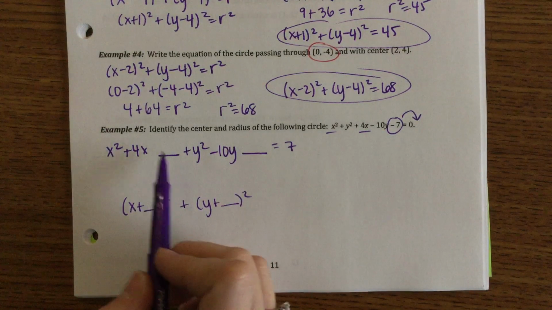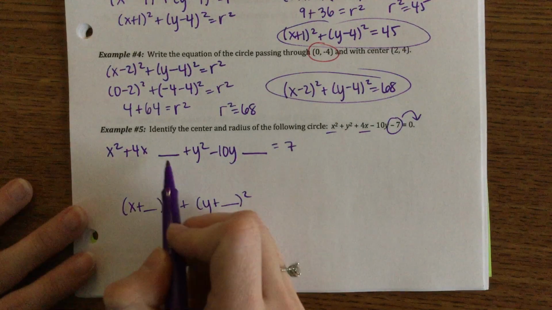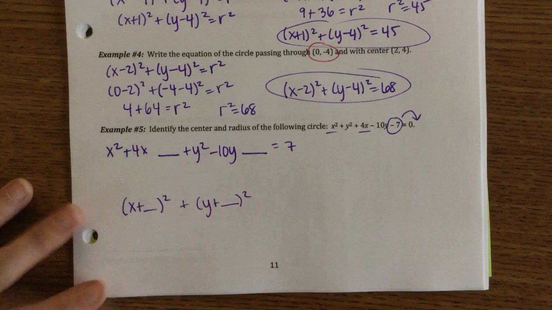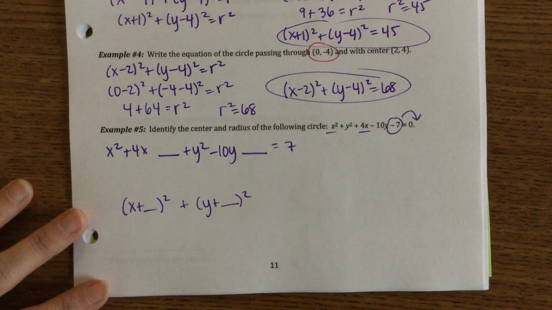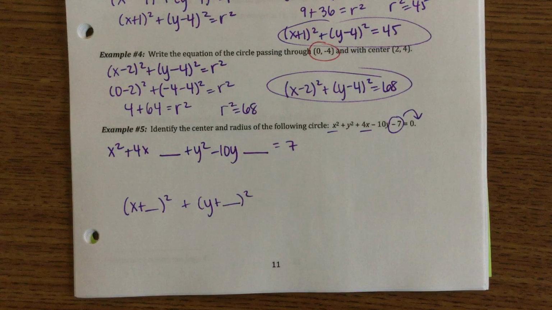What is this called when you have to add something here so that you get a perfect square binomial? Do you remember how to figure out what number to put there? Okay, so the throwback, it's called completing the square.